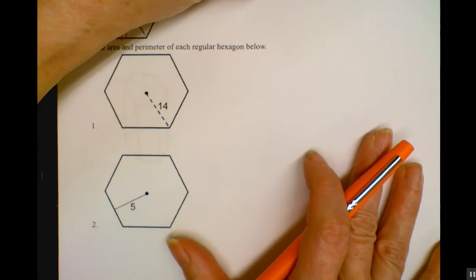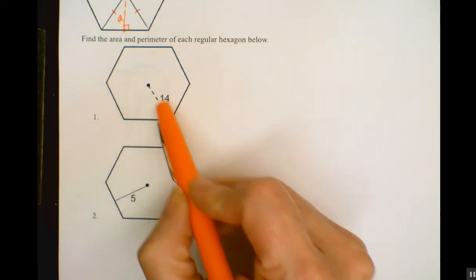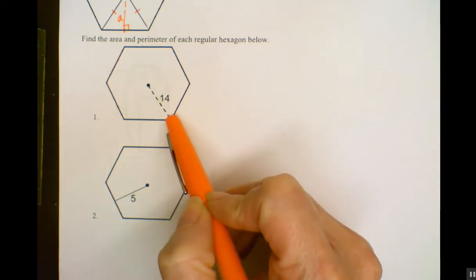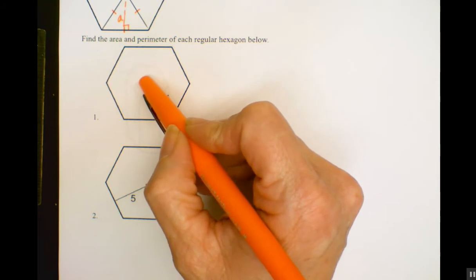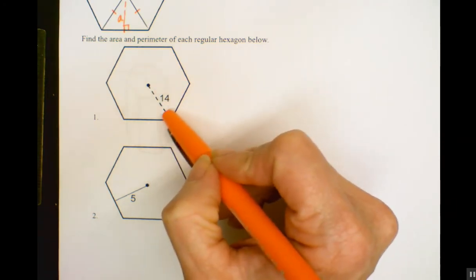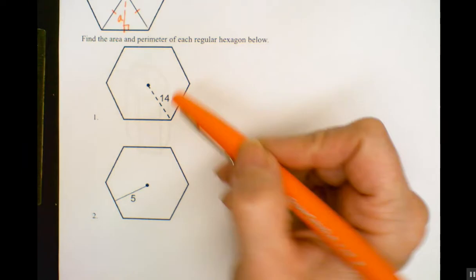And in these 2 examples, the value given is in a different position. In this position, it's what we refer to as the radius. We call it the radius because it's possible to draw a circle centered at the center of the polygon that would pass through each of the vertices.